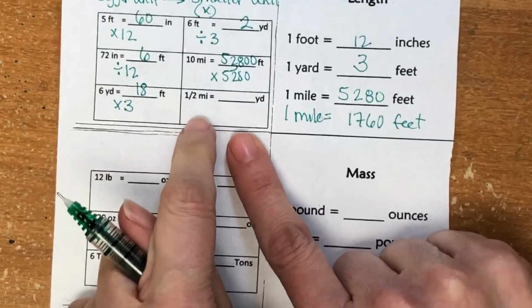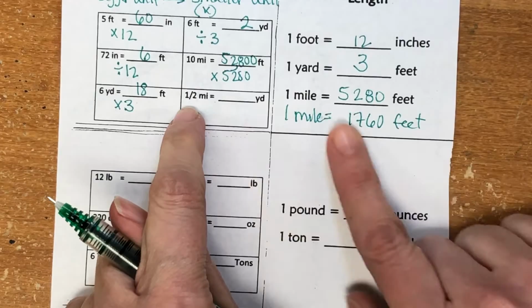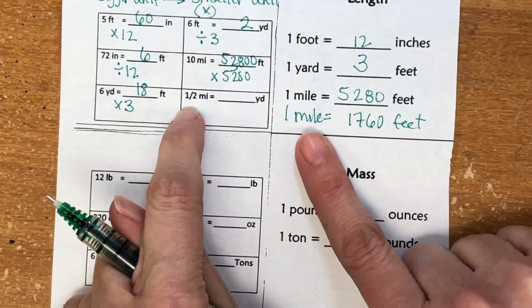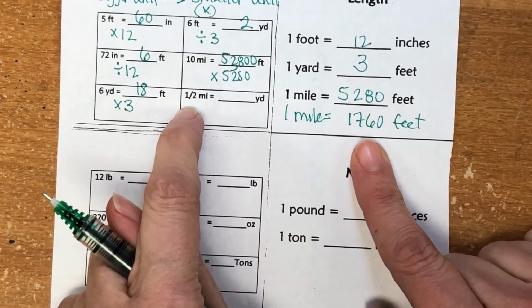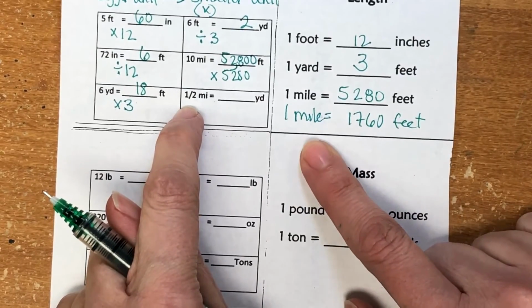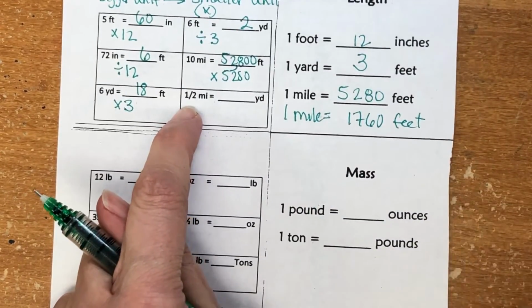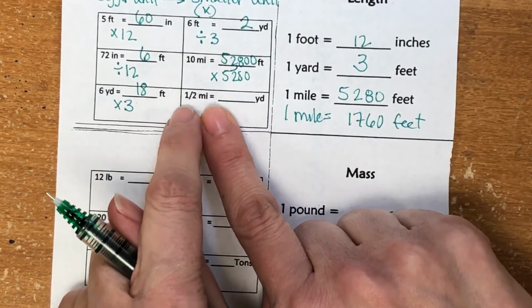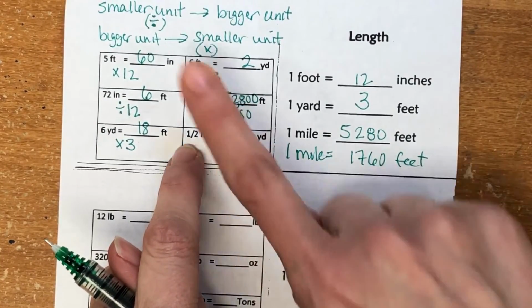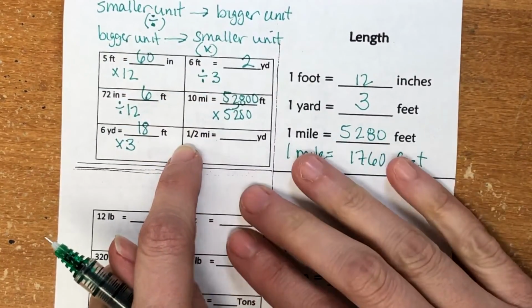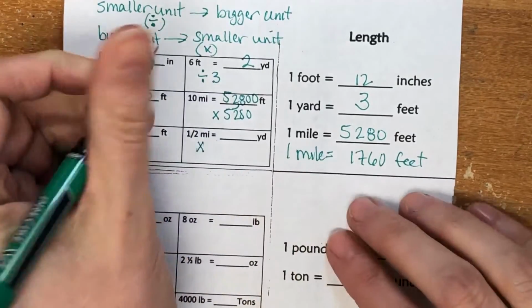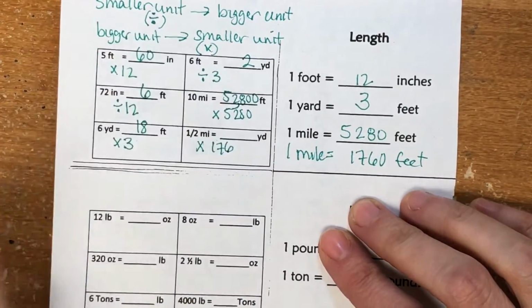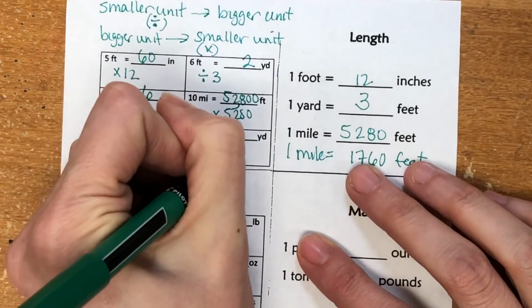And the last one, half a mile in yards. I already gave that to you right here. If 1 mile is 1,760, take half of that. So all I'm really doing is multiplying. If I'm going from big to small, I'm multiplying. So I'm doing 1/2 times 1,760. I can just easily do that in my calculator.